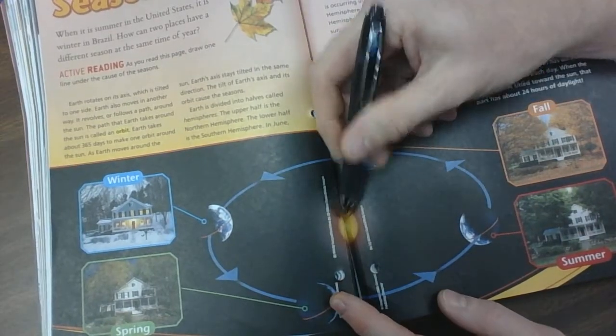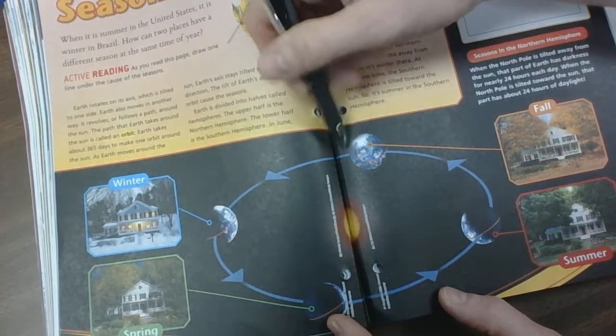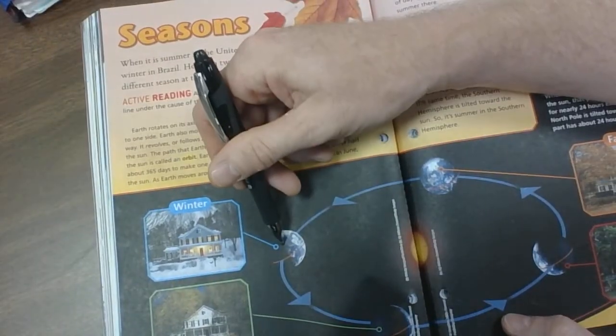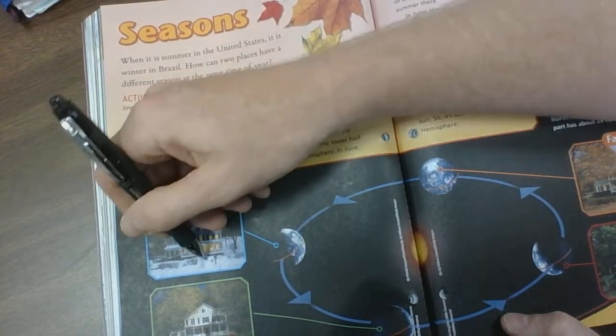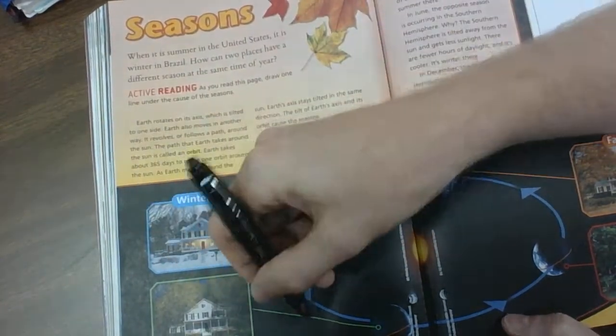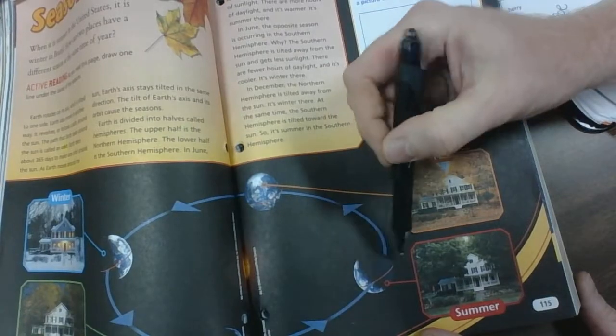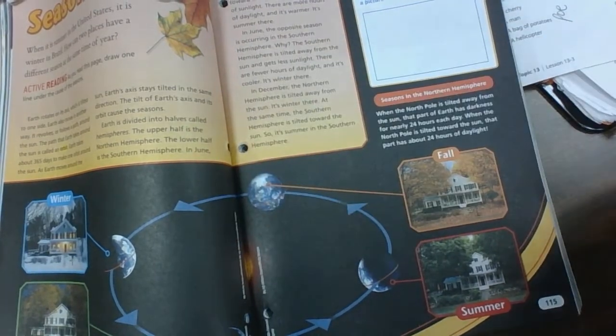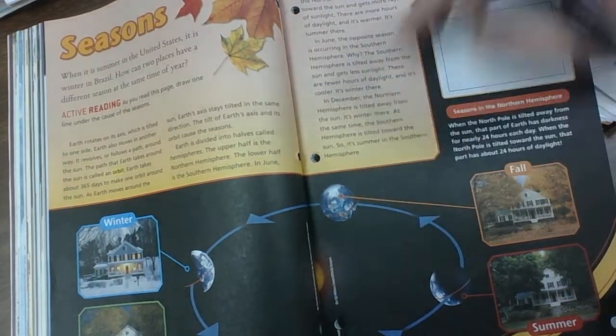If you recall, we had our sun in the center of our solar system, and the Earth, as it's rotating, it's also revolving, right? So when we're tilted away from it, that's where we have winter that goes into spring. As it comes back around, now we're tilted towards it. So as the northern hemisphere is tilted toward it, we're going to be warmer, so that's where our summer is, and then it would go back into fall as we're tilted away.